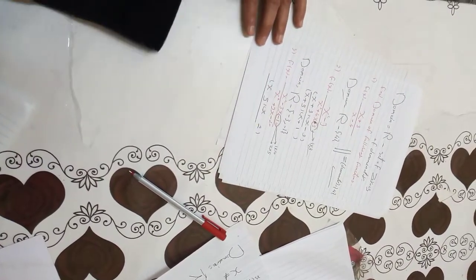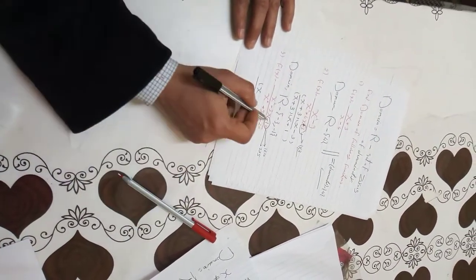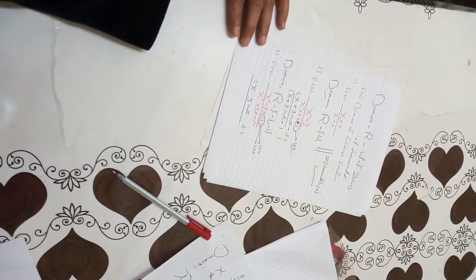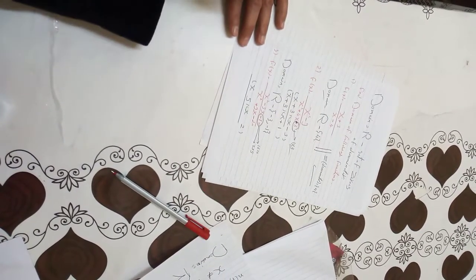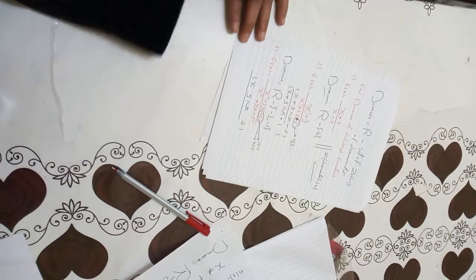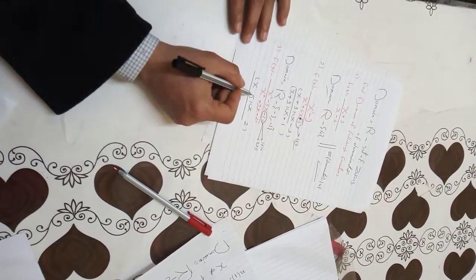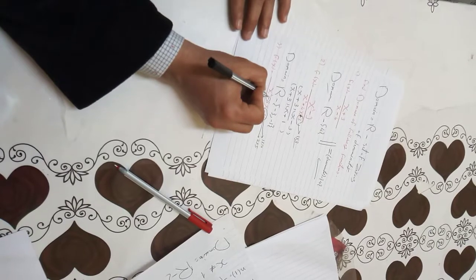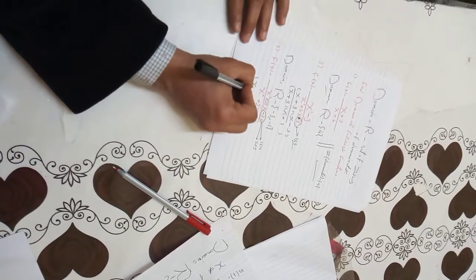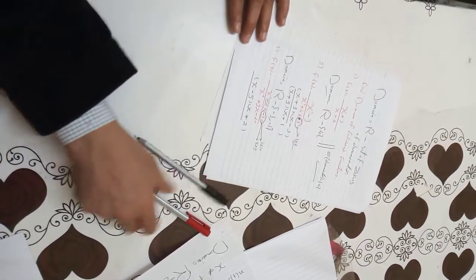If the last number is a negative, we write one positive and the other negative, but the greater takes the middle sign. Greater here is 5. 5 takes the negative because negative is the sign of the middle, and the 2 takes positive.